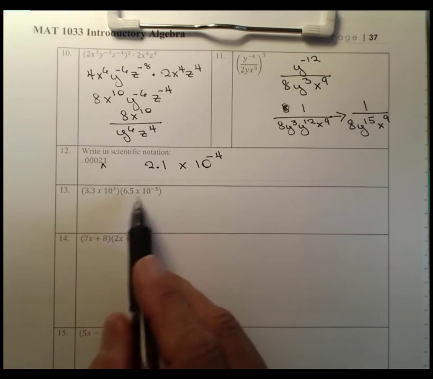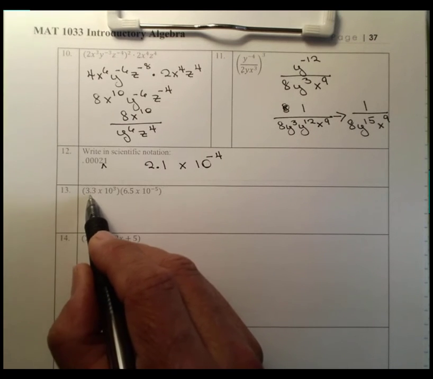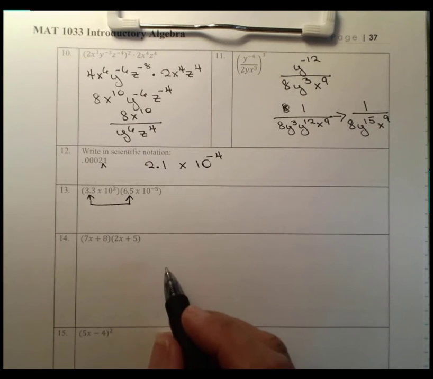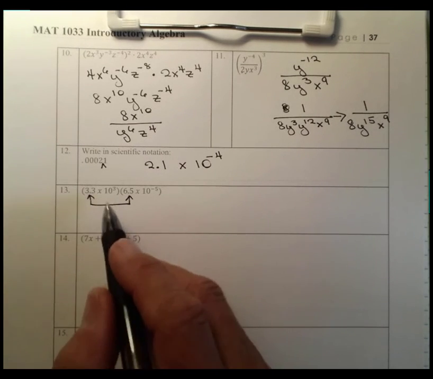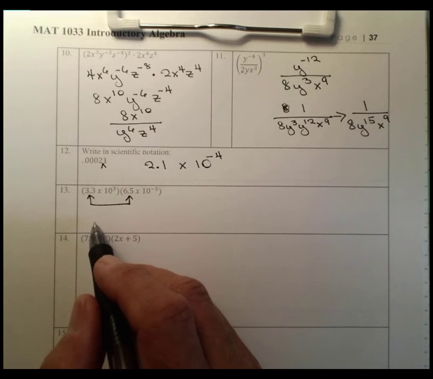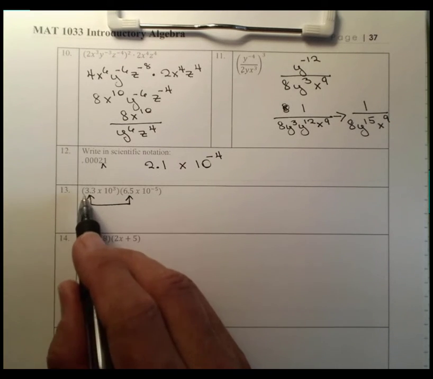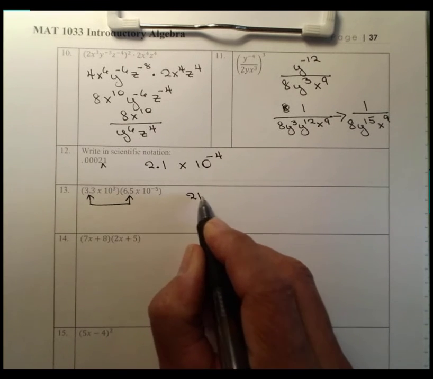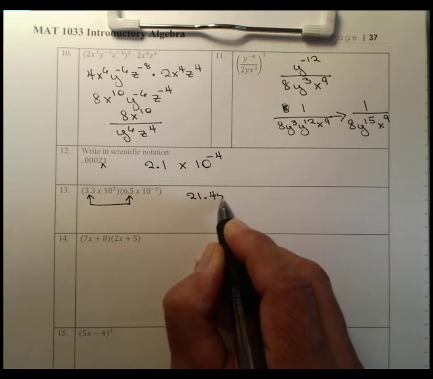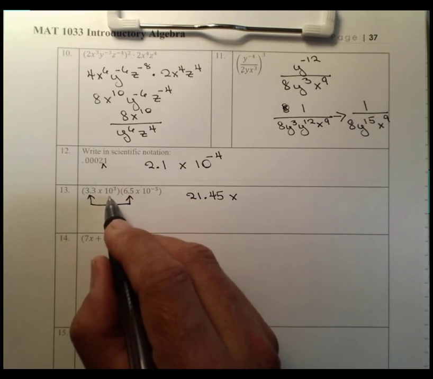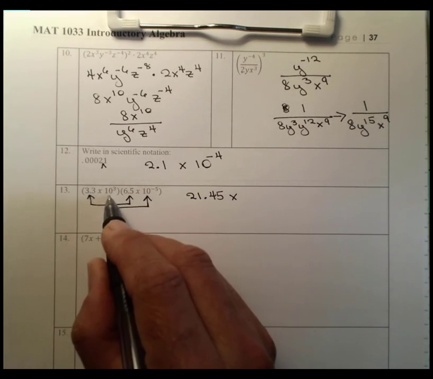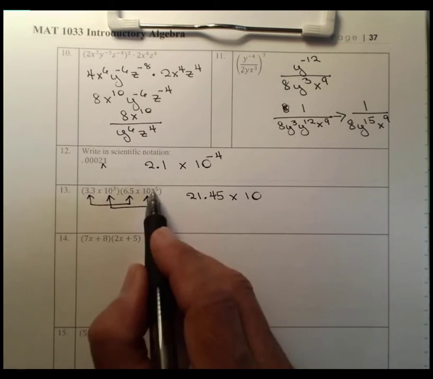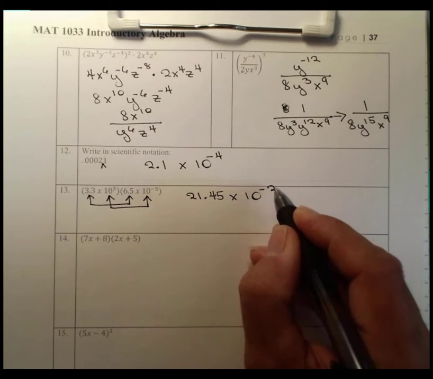Let's do some math with these exponents next. The first thing we're going to do is multiply the number term in front of the scientific notation. Let's multiply those together, 3.3 times 6.5, and I did it, and I came up with 21.45. And that's going to be multiplied times, let's do the 10 to the power of next, times 10 to the power of, and same base, adding exponents, I'm going to end up with 10 to the power of negative 2.